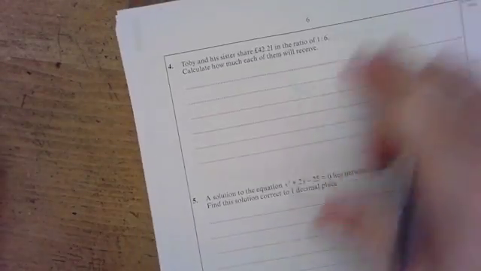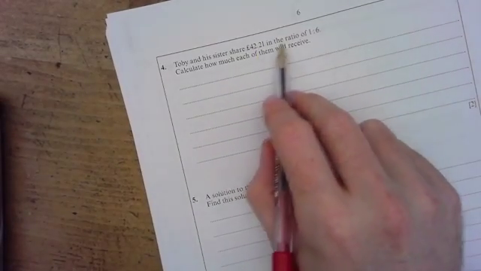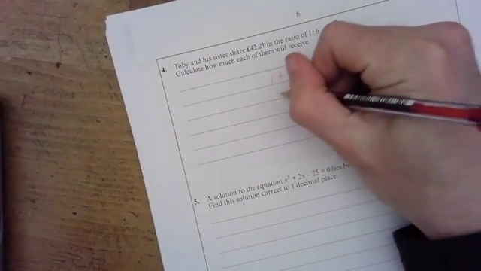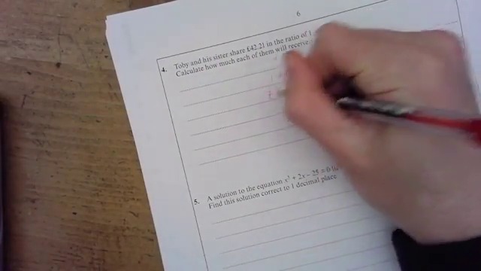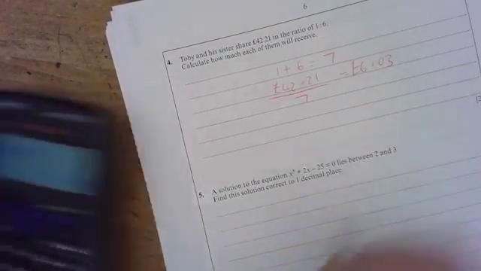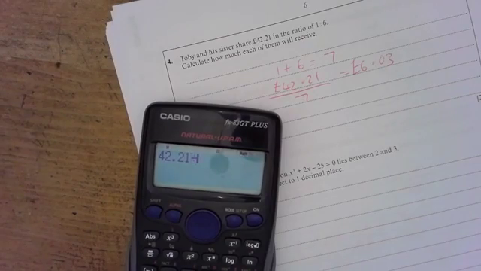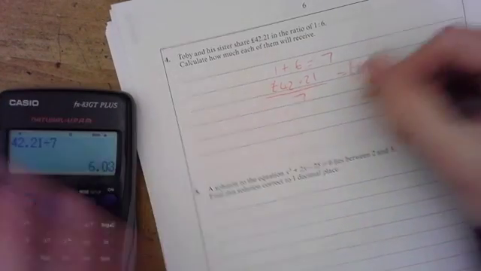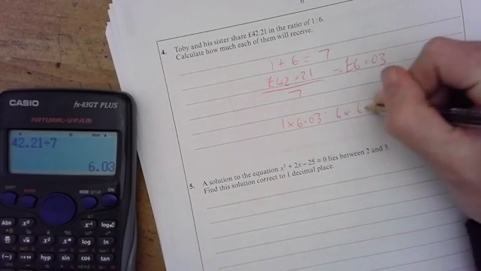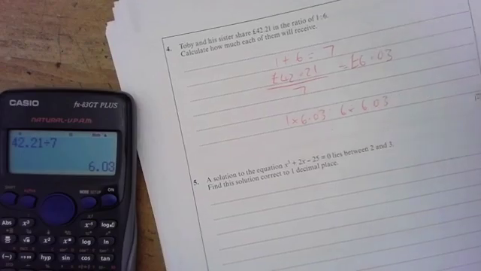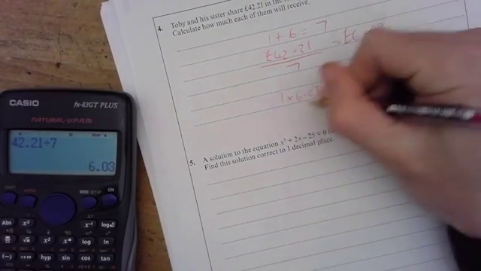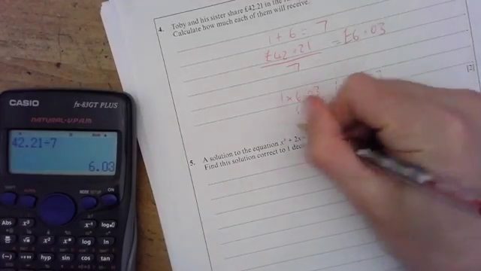Question number 4. It says Toby and his sister share. Now ratio did come up. What you should do is add the parts of the ratio together. You then divide the total by 7, which would be £6 and 3 pence, I believe, but let's just make sure with the calculator. There you go, £6 and 3 pence, and then you times it by the parts of the ratio. So it'd be 1 times 6.03 and 6 times 6.03, which would be £36 and 18 pence there, and £6 and 3 pence there.